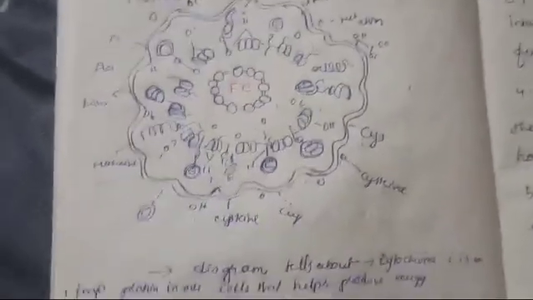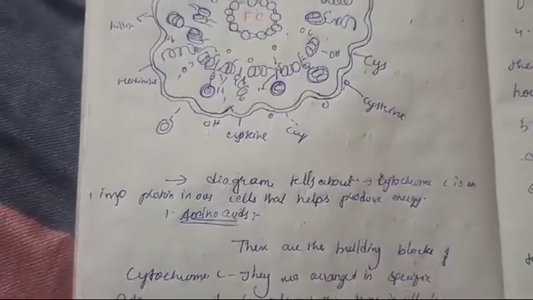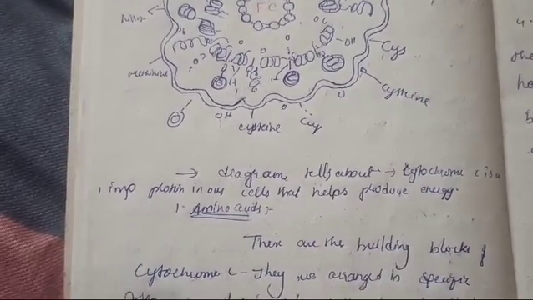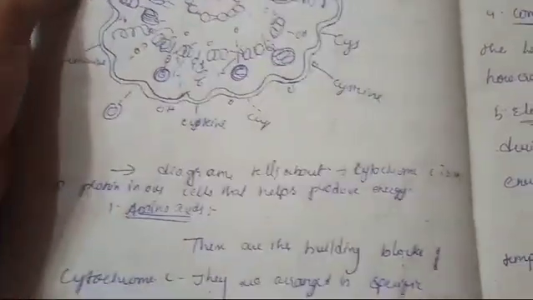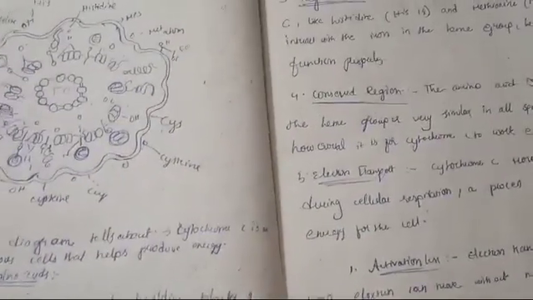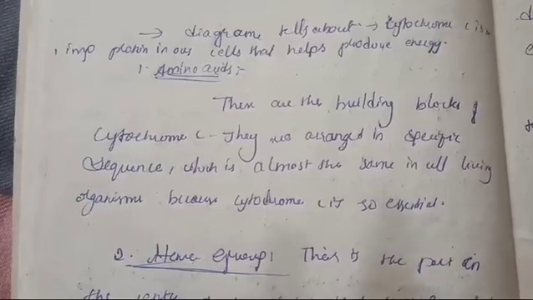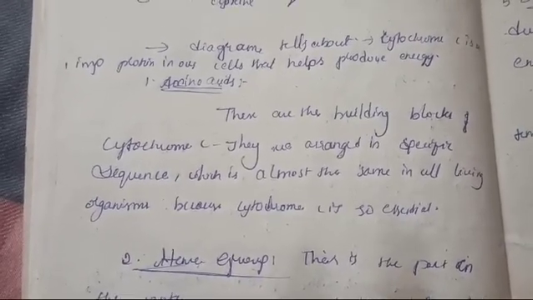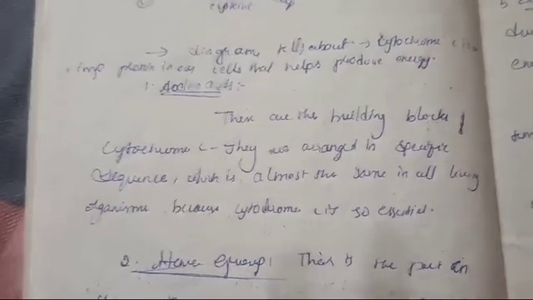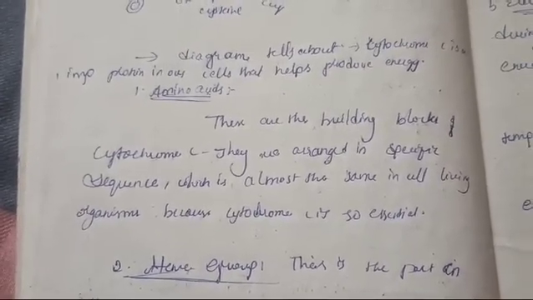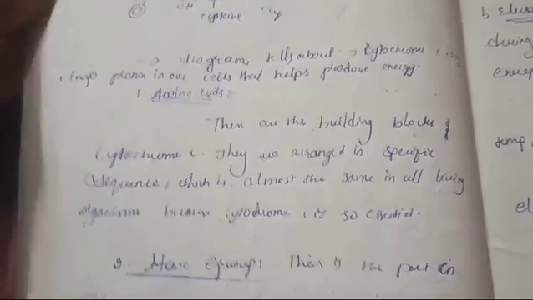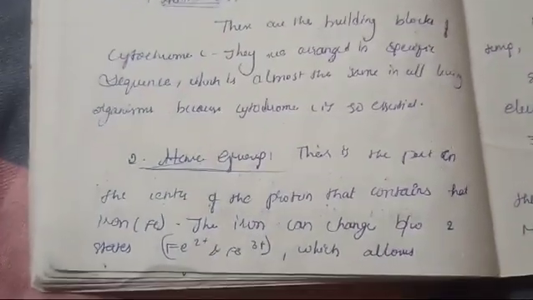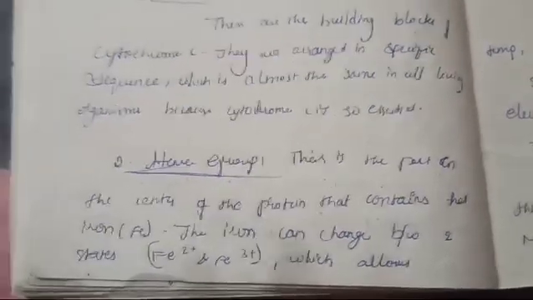If you see this diagram, it tells about cytochrome C, an important protein in our cells that helps to produce energy. It tells about the amino acids, heme group, key residues, electron transport, and conservation. First, the amino acids are the building blocks of cytochrome C. They are arranged in a specific sequence, which is almost the same in all living organisms because cytochrome C is so essential. And the heme group is the part at the center of the protein that contains iron.